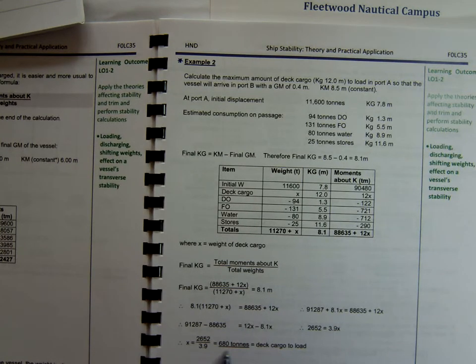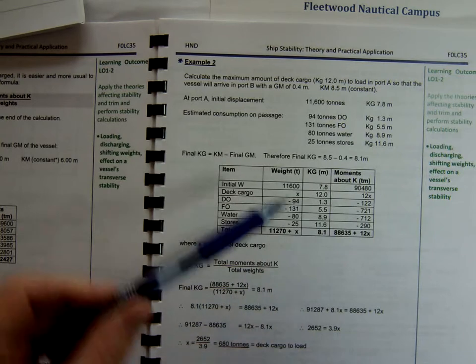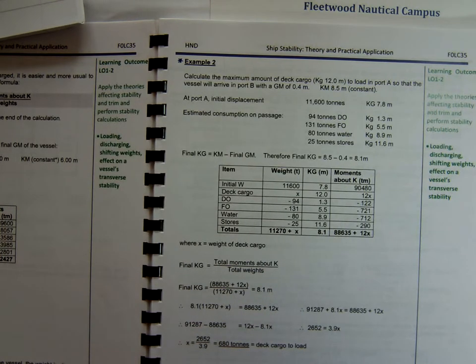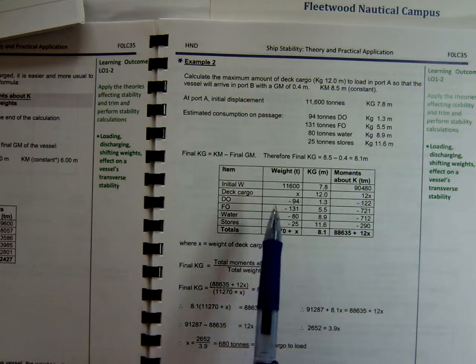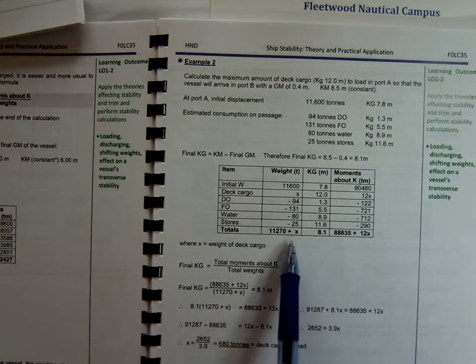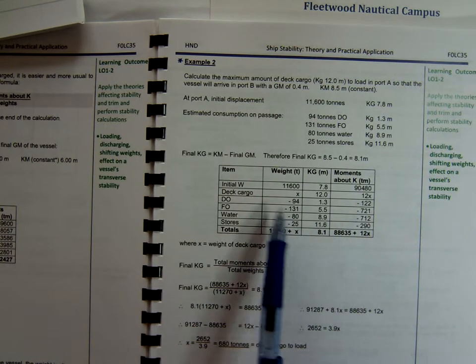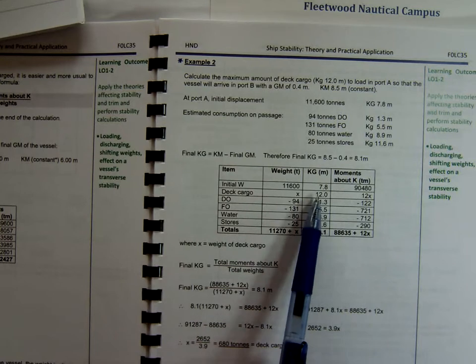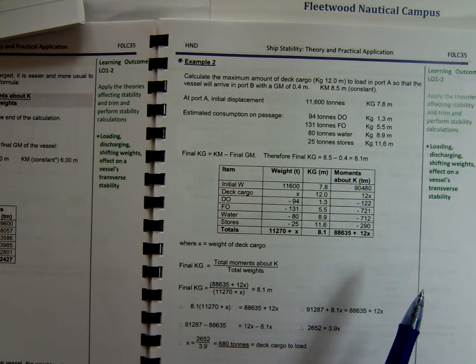And if you wanted to double check that, you could always work backwards, having put in this value here, 680 tonnes, just work it through again and you'll end up with the 8.1. So it's really a mathematical rather than a stability problem, in the sense that we have to use x and 12x. And the stability side is straightforward, that's the weight times the KG gives the moment. So that's how we would solve example 2.